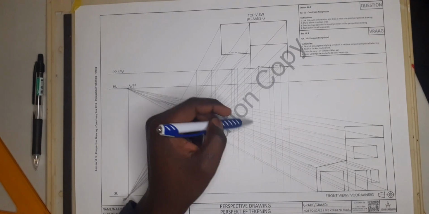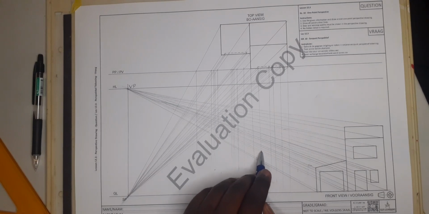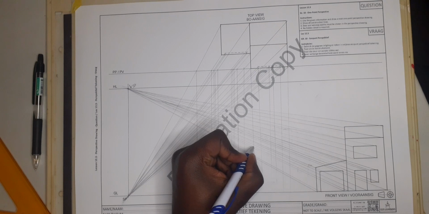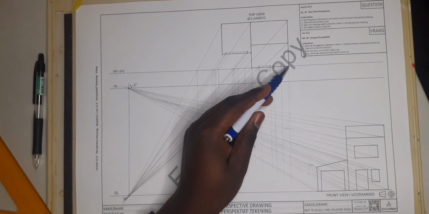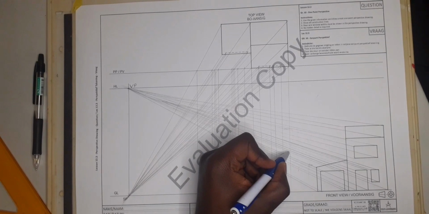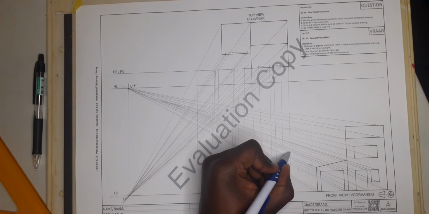When it meets with this one, you get a point. You follow it, and it's going to meet with this one here. And then this one is going to meet with this one here.